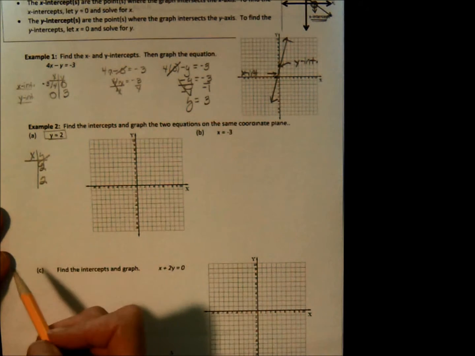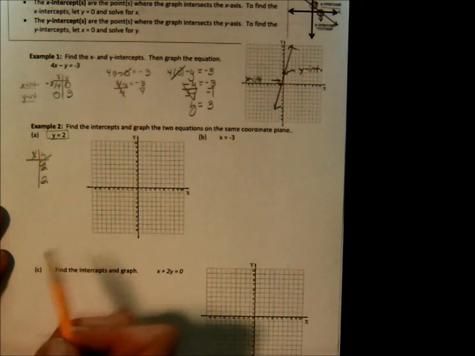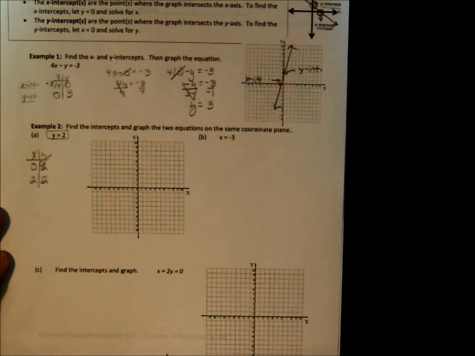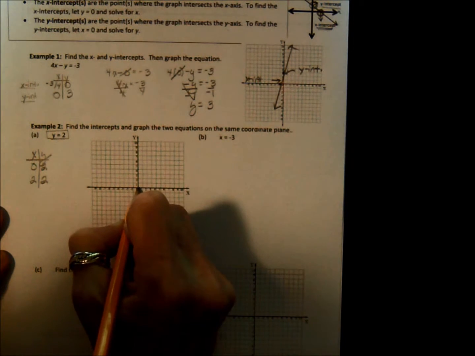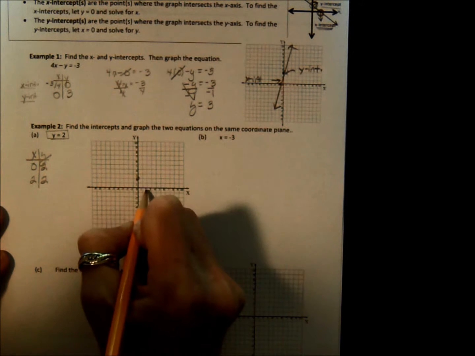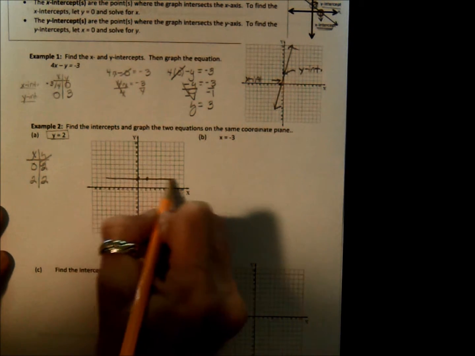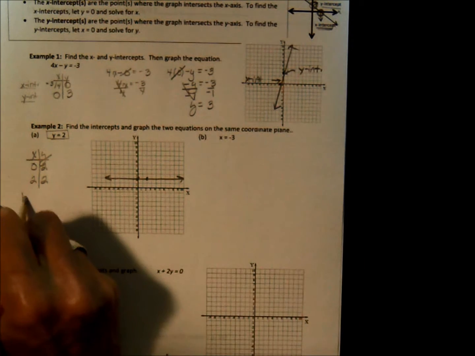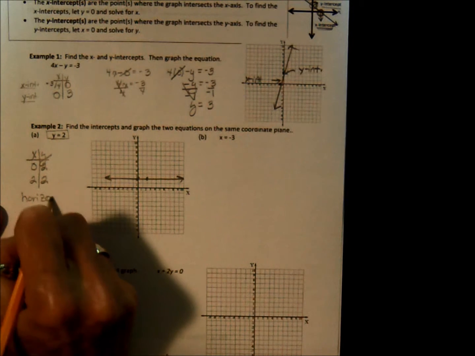It got multiplied by 0 and disappeared. So I'm going to put a 0 and a 2 in. Doesn't matter. When I plot those points, (0, 2) and (2, 2), and I connect them, you can see that what I have here is a horizontal line.